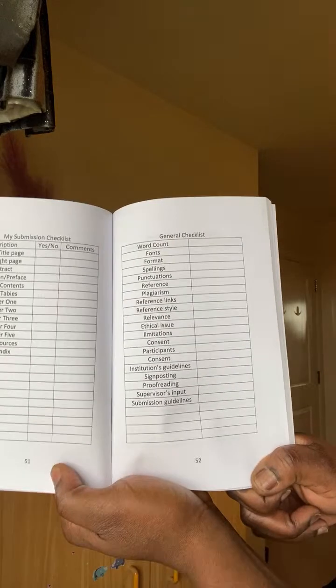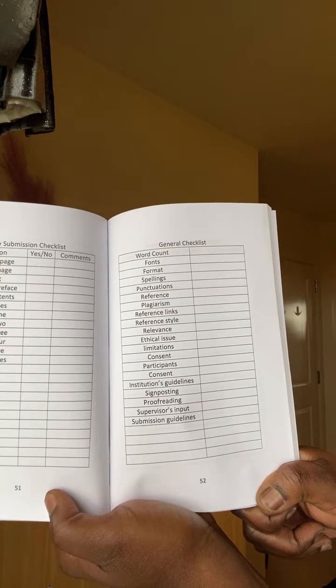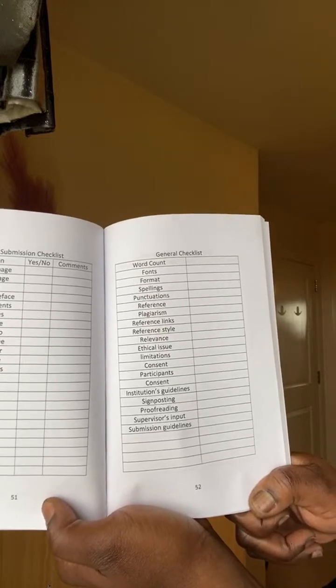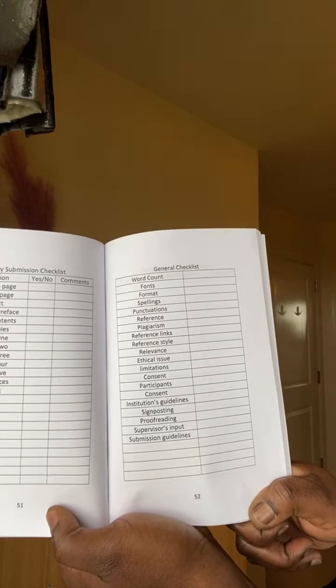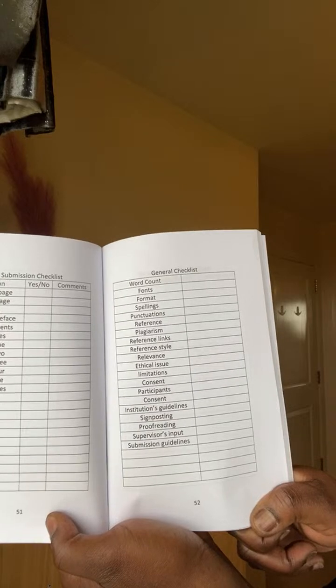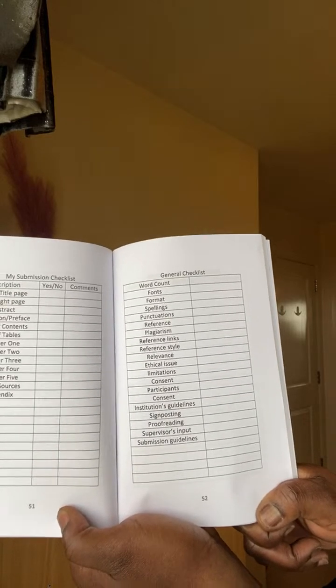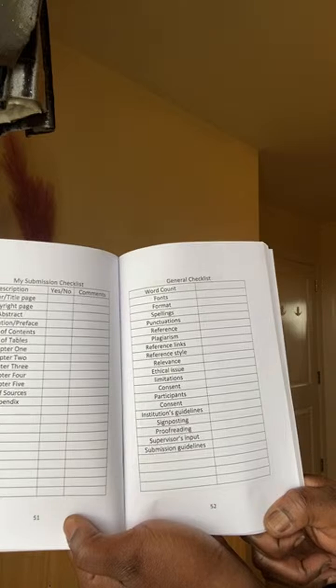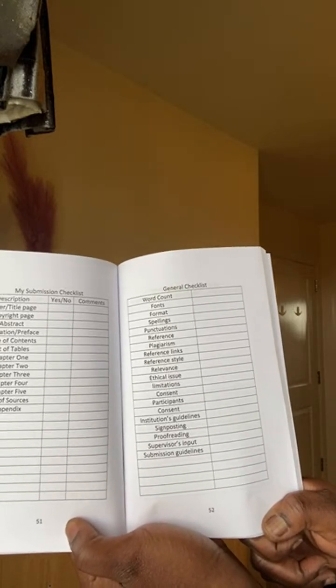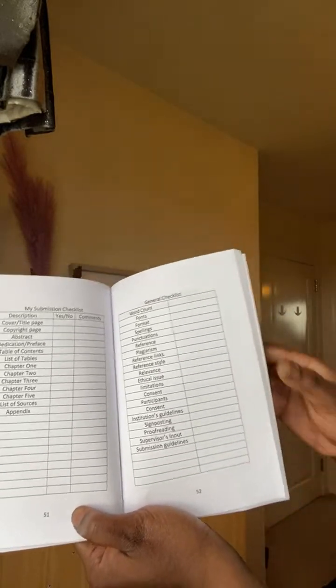Then you also need to proofread your dissertation for any spelling errors. And the next one, your supervisor's input. Remember, before you submit, you want to meet with your supervisor or your supervisory team. And the next one, submission guidelines for your institution. You have to take note of the date, so try to submit within time.